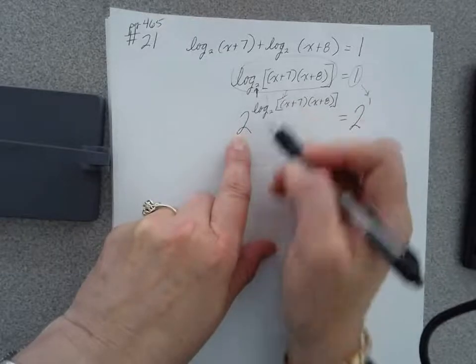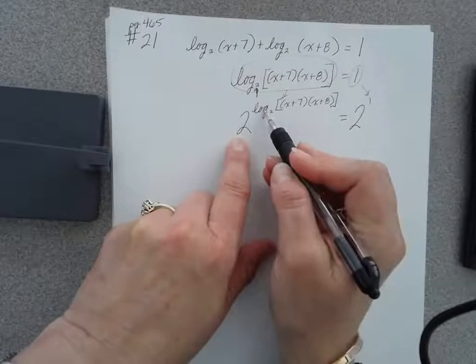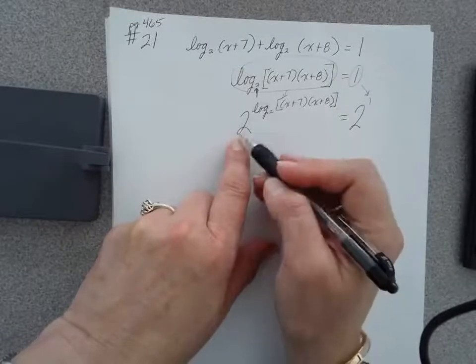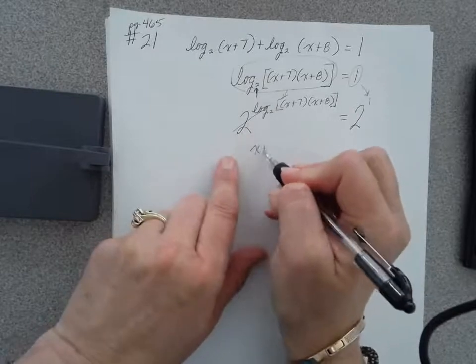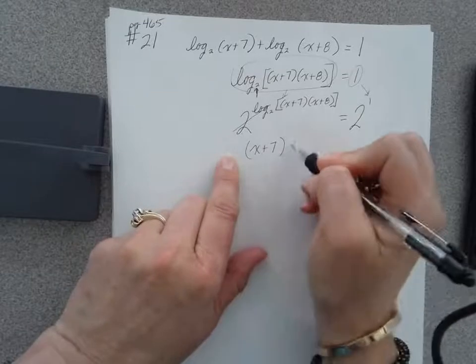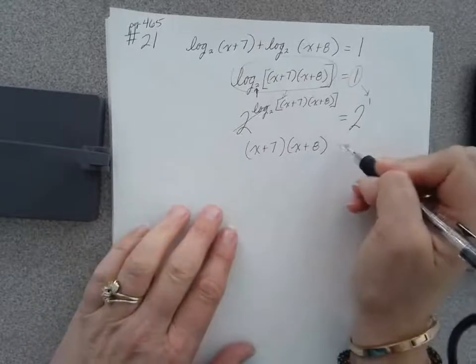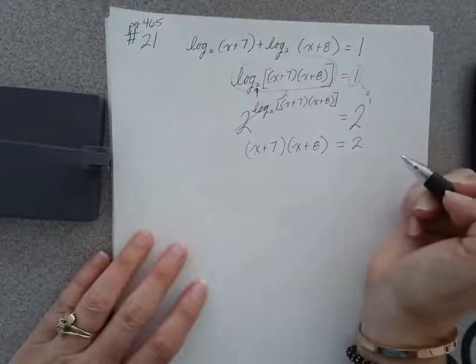And the reason that we wanted to do that is because exponential function with base of 2 and logarithmic function of base of 2 are inverse functions. So they undo each other, leaving me just with x plus 7 times x plus 8 on the left side of the equation, and then 2 to the first power is just 2.